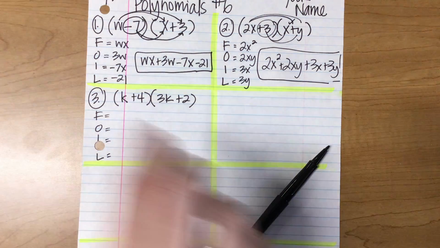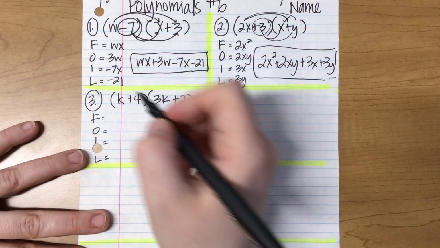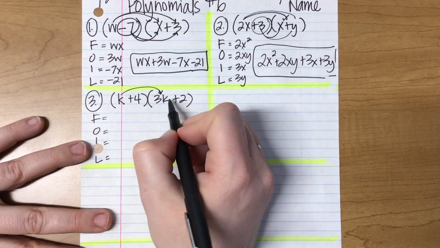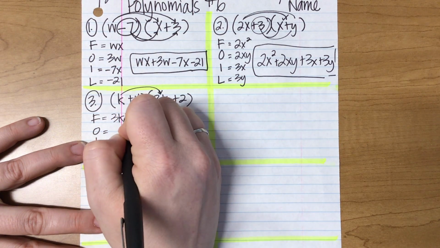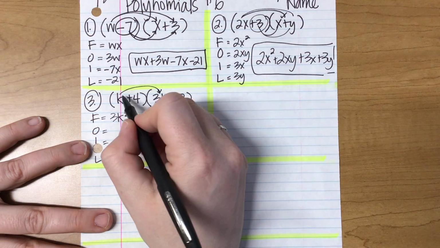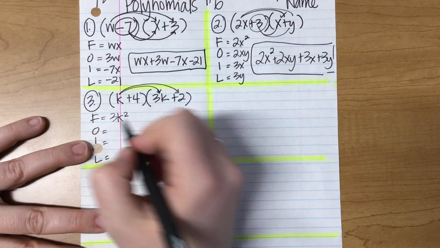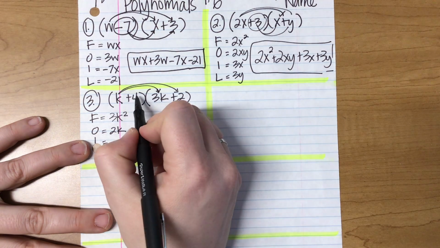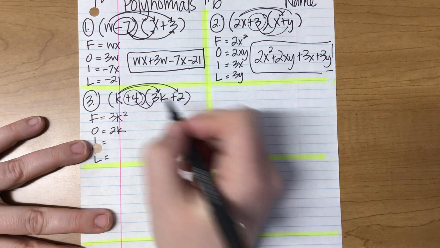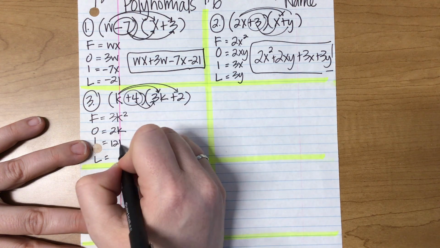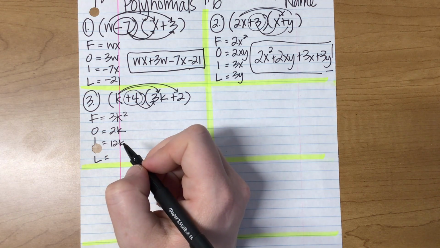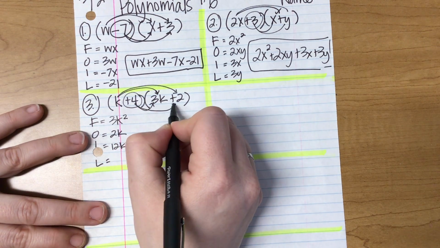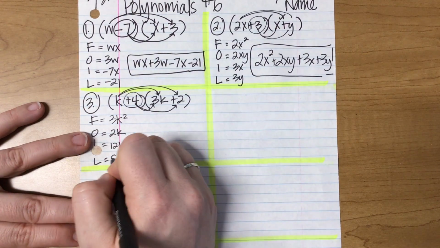Go for it, Elijah. k times 3k, which is 3k squared. Good. And then k times 2, which is 2k. Good. And then 4 times 3k is 12k. And then 4 times 2 is 8.